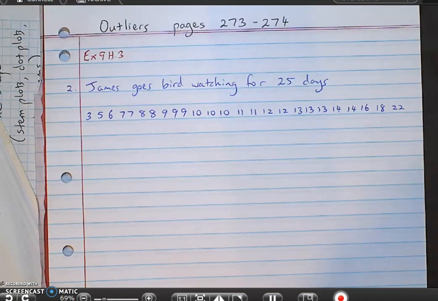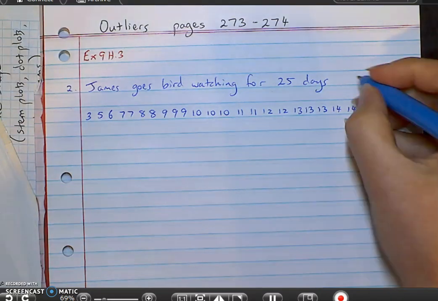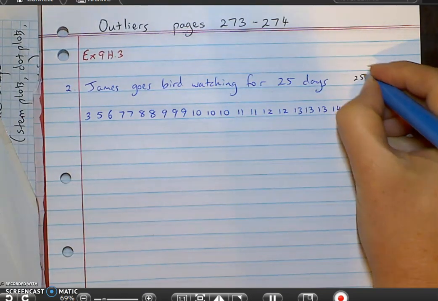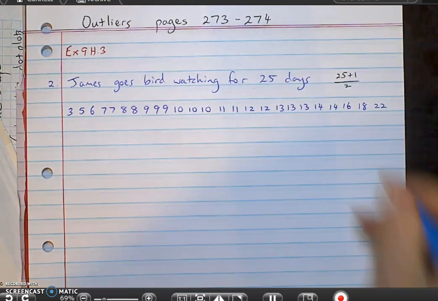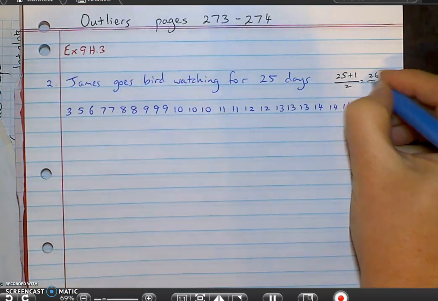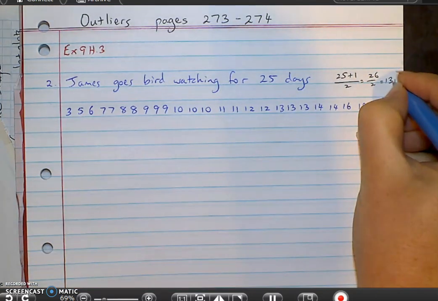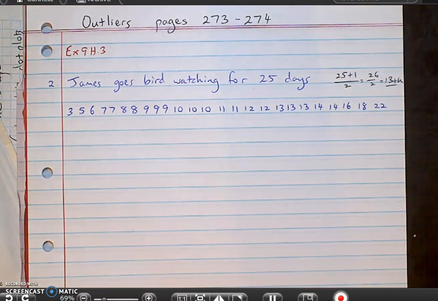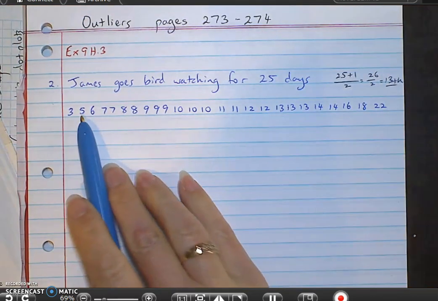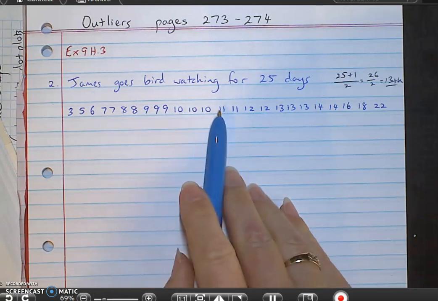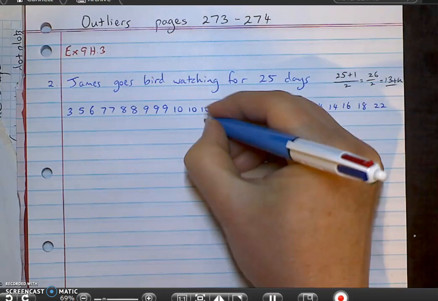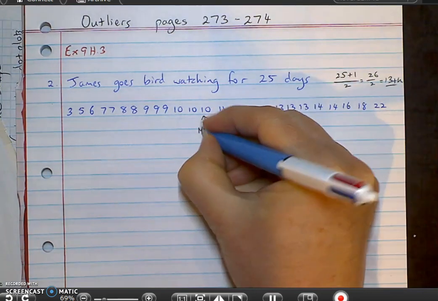Okay, so here are our numbers from 3 to 22. So what you need to think about, there are 25. So you go 25 plus 1 divided by 2. So that will be 26 divided by 2. So it's going to be the 13th number will be the median. 13. So this one is our median.